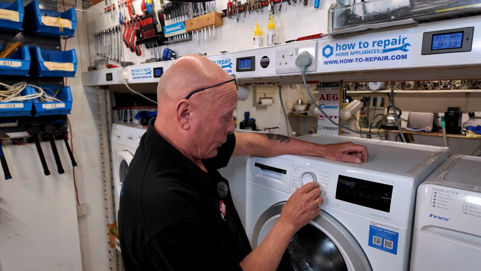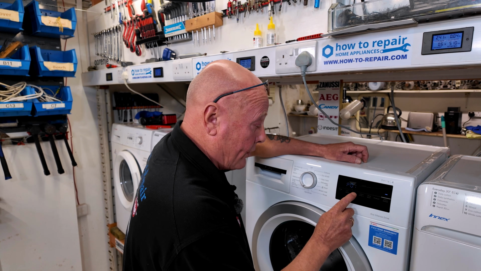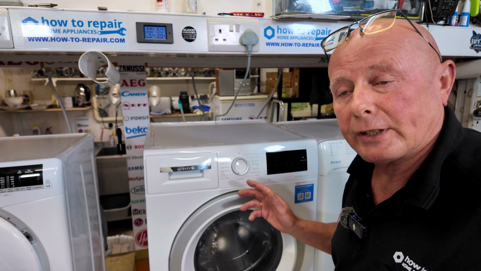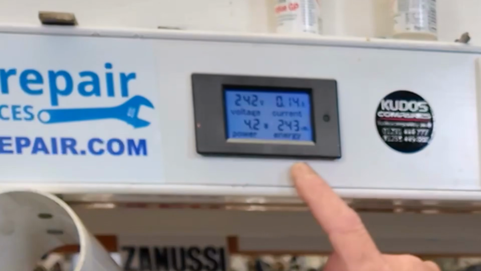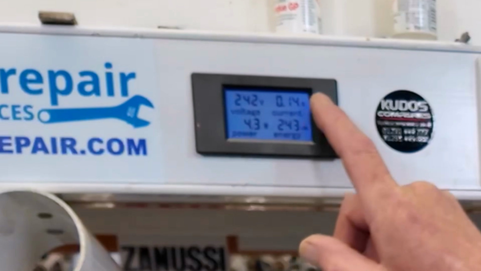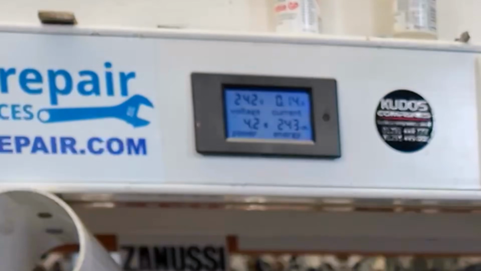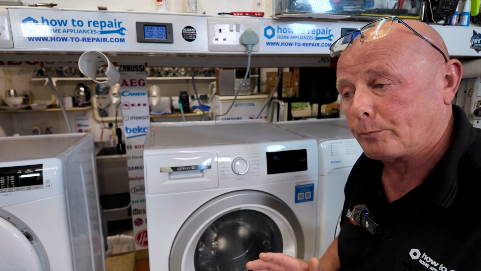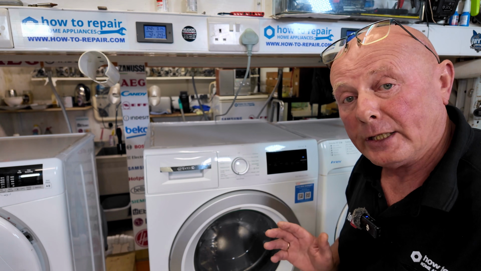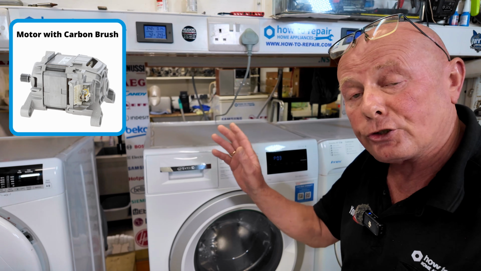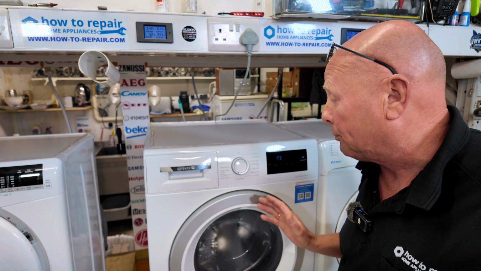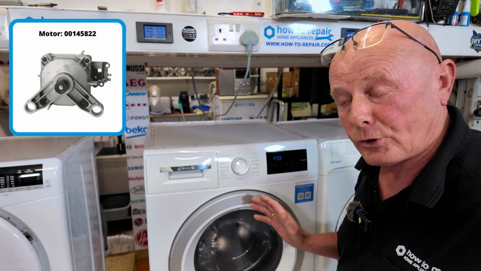If we go through to position 3, that is a test on the motor. Okay, I've moved the camera for you so you can actually see my workbench test meter, showing voltage, amperage and wattage being drawn. The only reason I'm showing you this is if you were testing an old type Bosch machine that had a brush motor, it would be drawing more wattage than these more modern motors today. These new motors are very efficient when it comes to electricity.